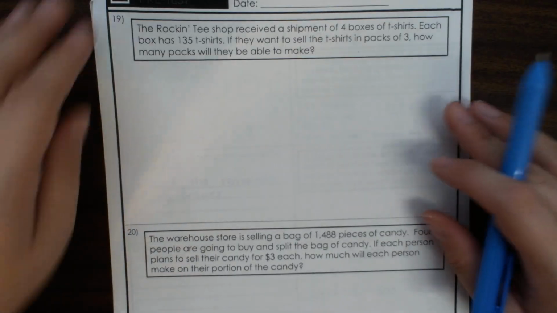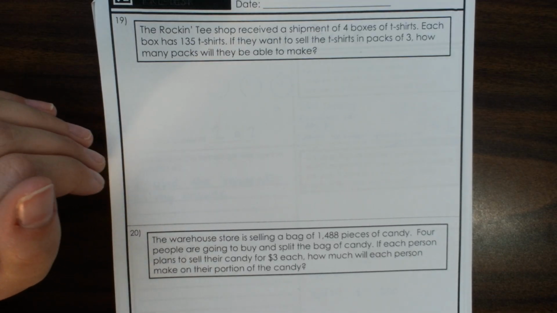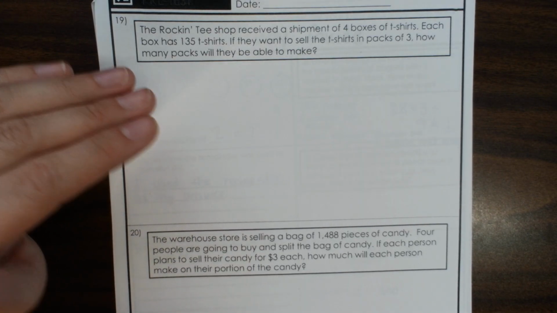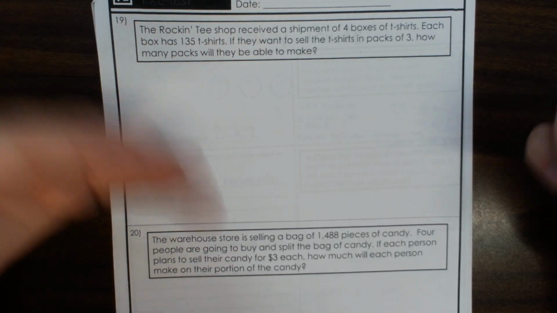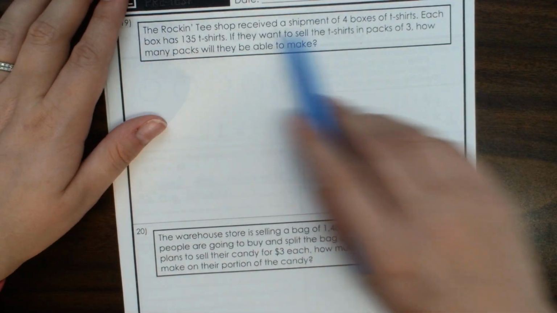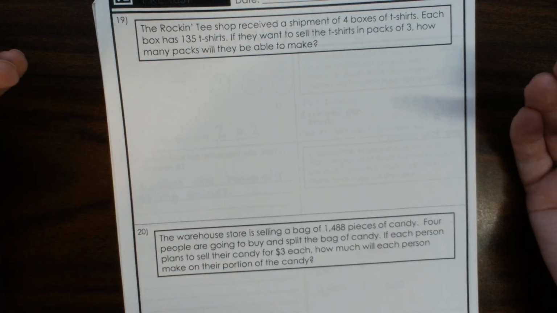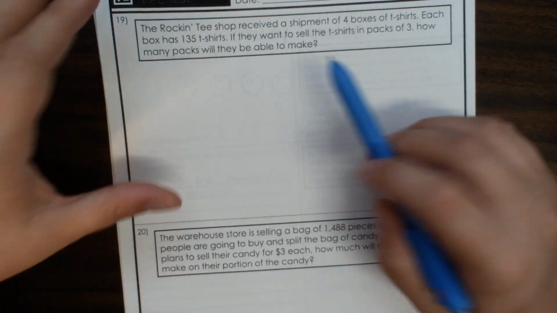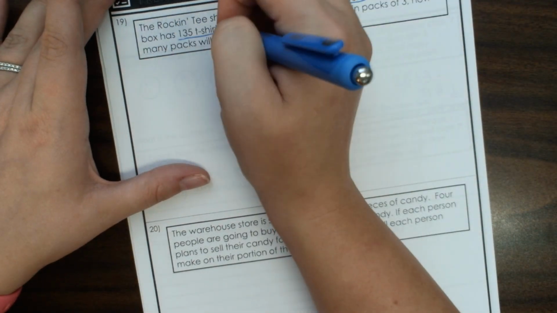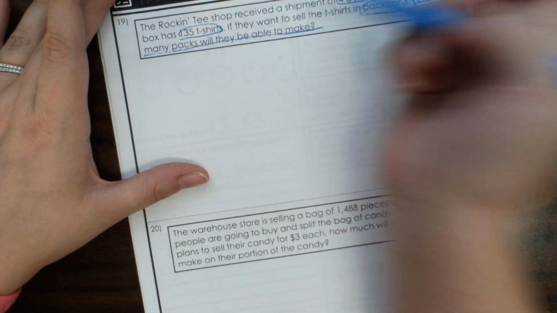And then on the back, we have 2 more problems, 19 and 20. And these questions are multi-step questions. So the students will have to multiply and then divide to get their answer on both of these. We're going to be grading these the same as the other ones. So as long as they have annotated and taken their notes on their question, shown their work, gotten the correct answer, and labeled it, they will get the full points. So the Rockin' Tea Shop received a shipment of 4 boxes of t-shirts. Each box has 135 shirts. If they want to sell shirts in packs of 3, how many packs will they be able to make?